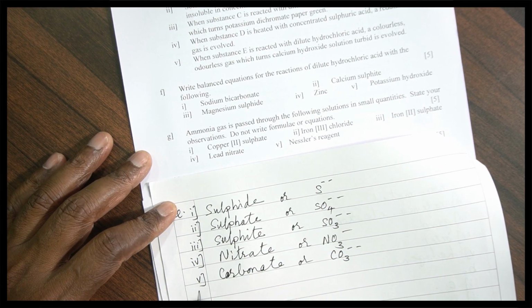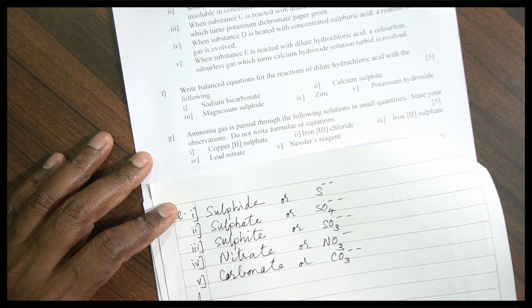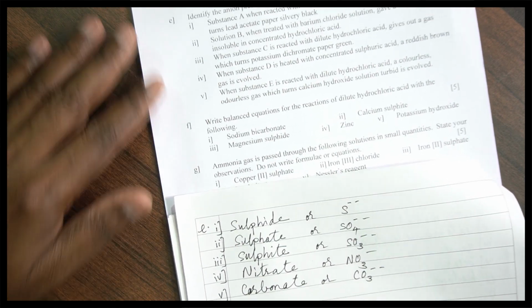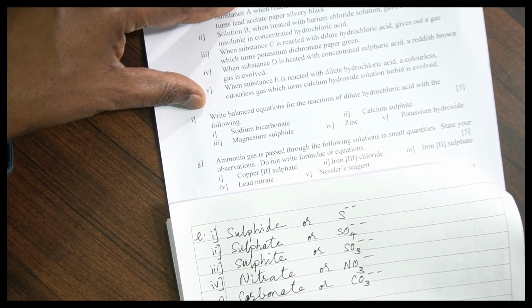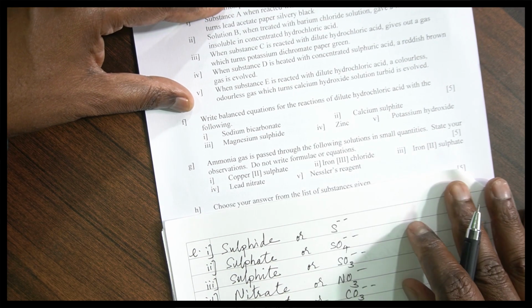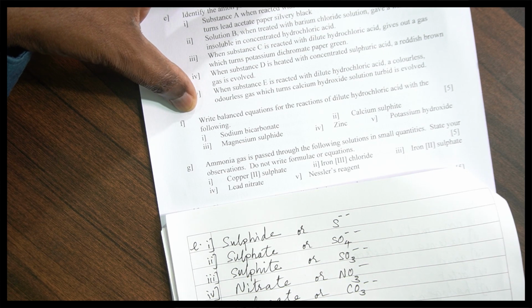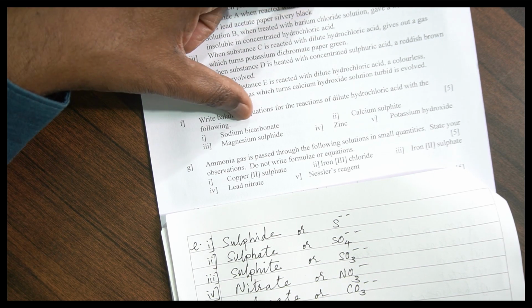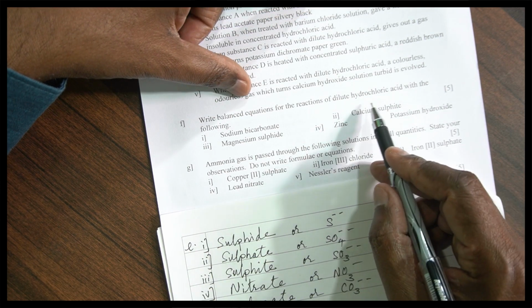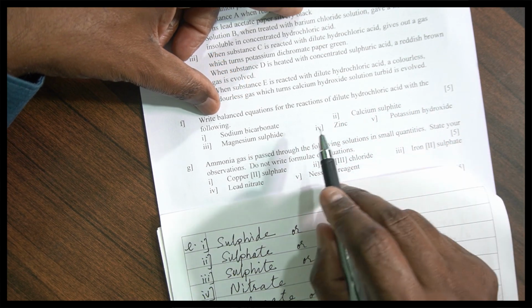Part F is asking for balanced chemical equations. Please always write balanced equations. Never write unbalanced equations, because unbalanced means it is not an equation at all. No mark will be given for that. So first, the dilute hydrochloric acid is reacting with the following.